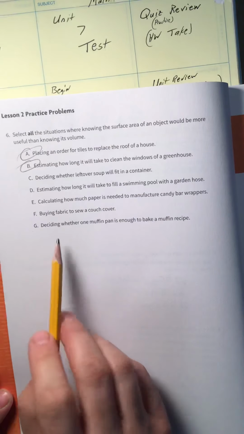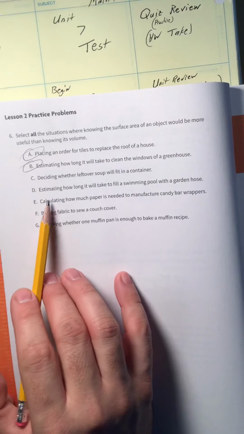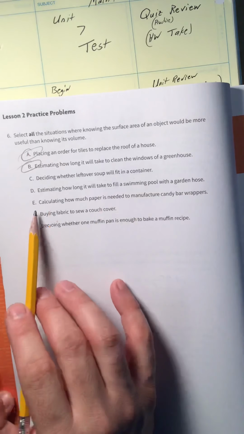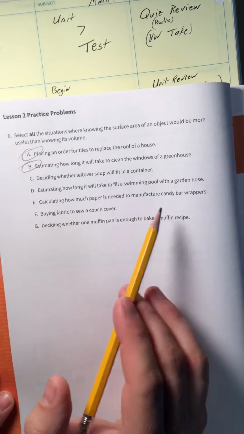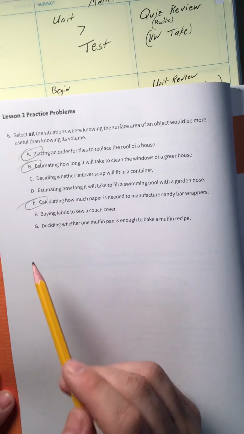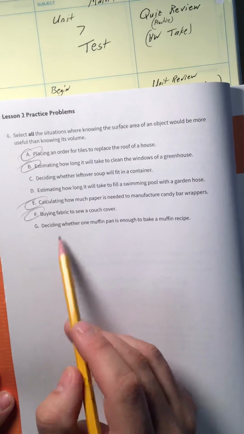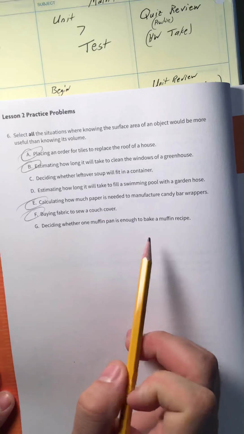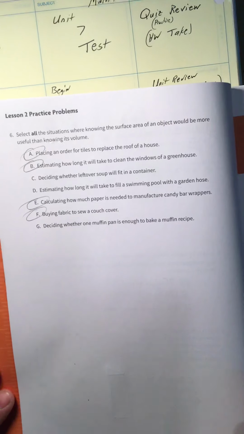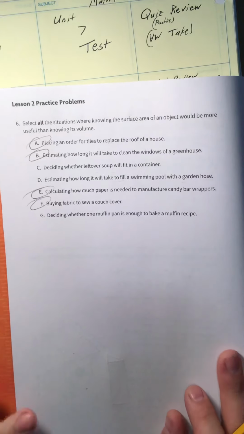Certainly. Deciding what leftover soup will fit in a container, no, that is definitely volume. Filling a swimming pool with water, definitely volume. Calculating how much paper is needed to make candy bar wrappers, so we're covering the candy bars with them, yes. Sewing a couch cover, that's definitely surface area. Deciding whether one muffin pan is enough to make a muffin recipe, again, that's going to be volume because you're filling it with your muffin mixture. Okay, so those 4 should be circled.